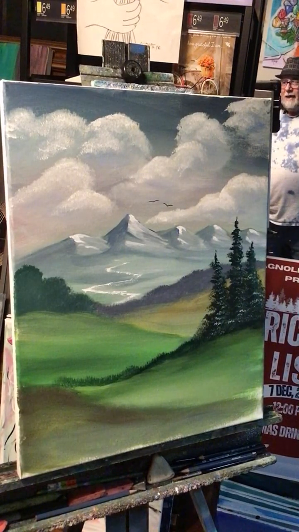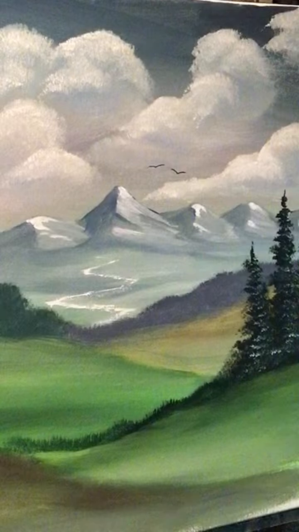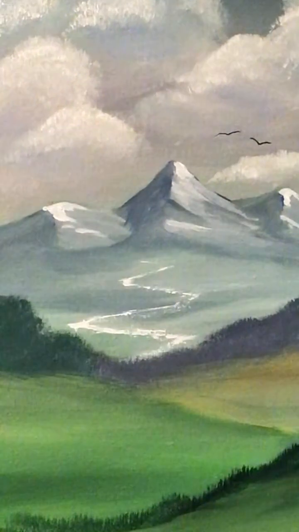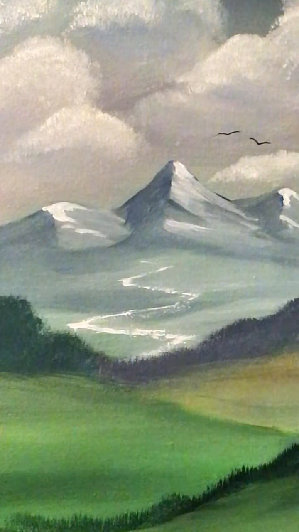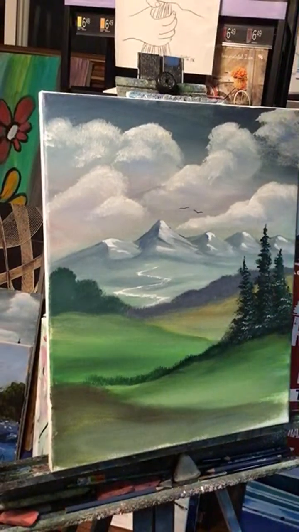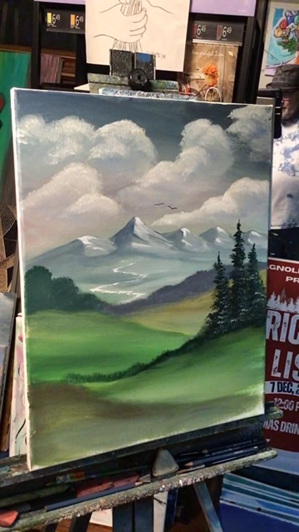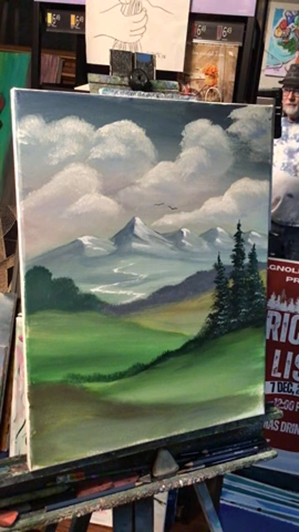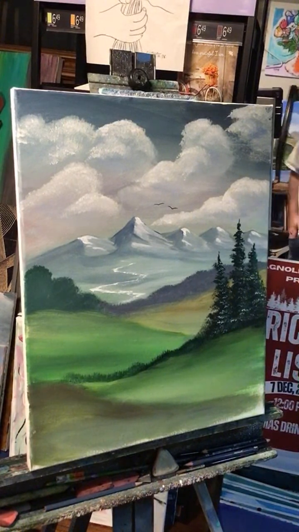Wow, look at that. That looks amazing. Doesn't that look cool? You don't have to make it look perfect, because you can see I kind of just slopped that in there. I mean, you can if you want. You can try and make it more straight, but I like it when it looks like that myself.